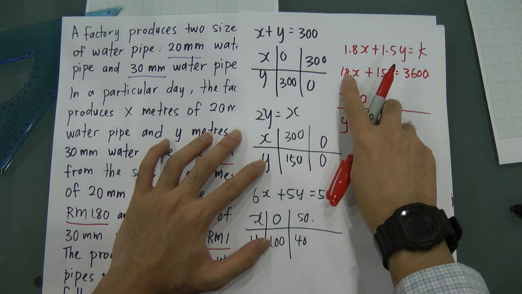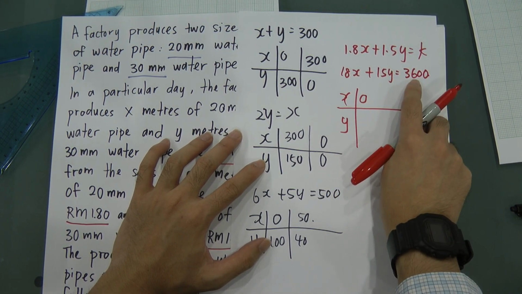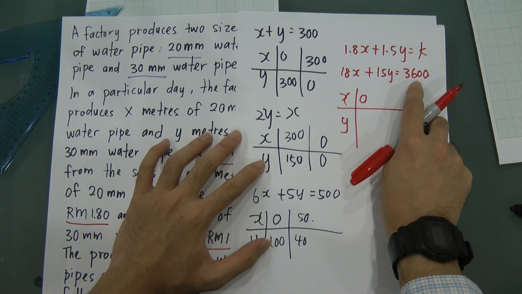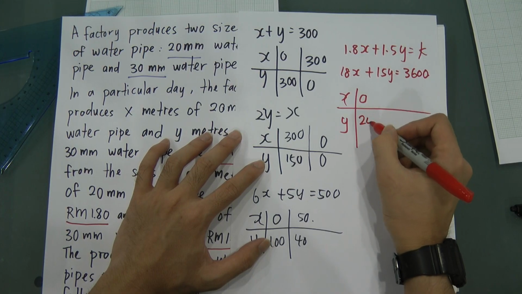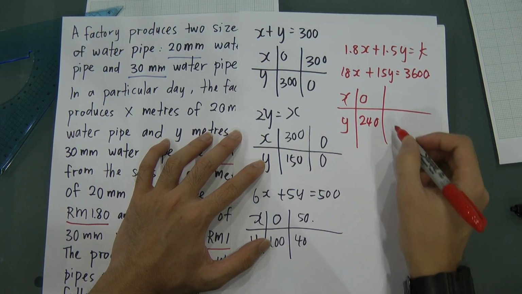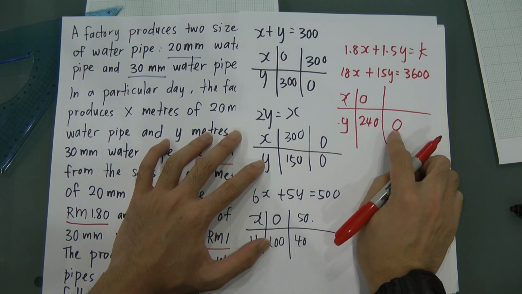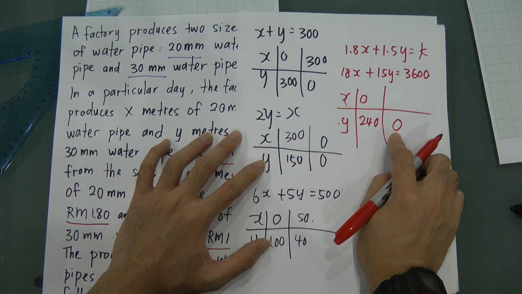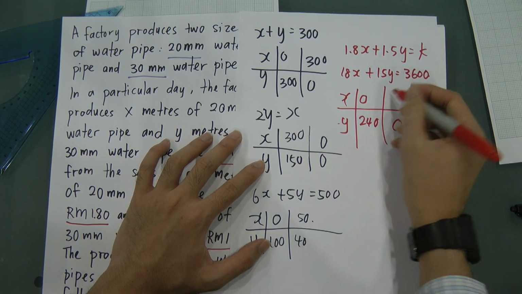When x equal to 0, 3600 divided by 15, we will get 240 for y. If we put y equal to 0, then 3600 divided by 18 will be 200.